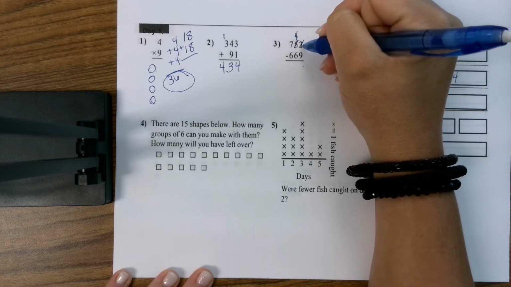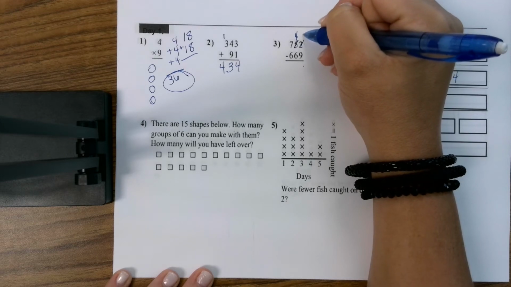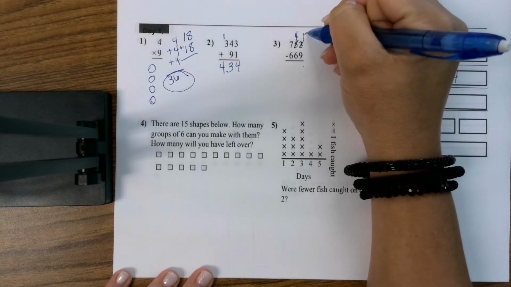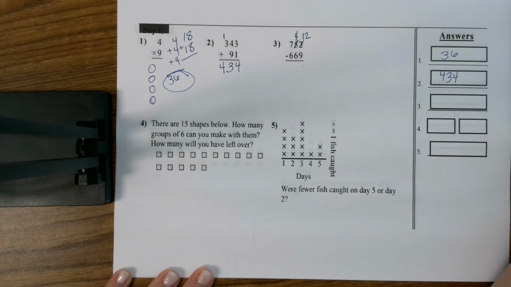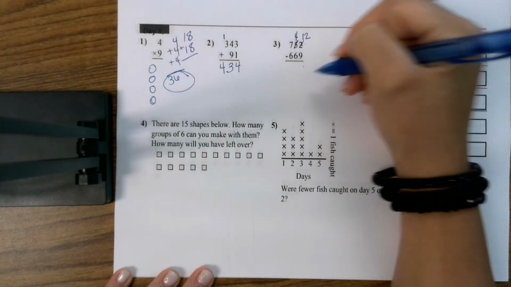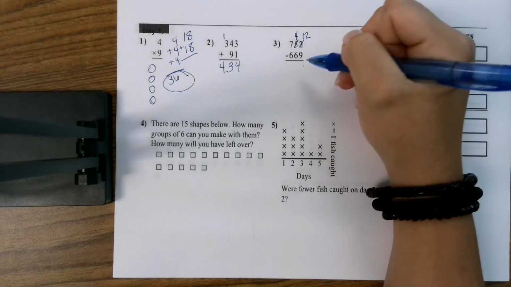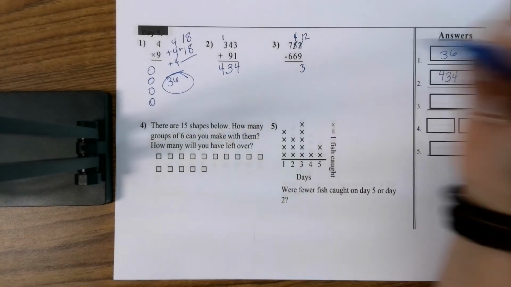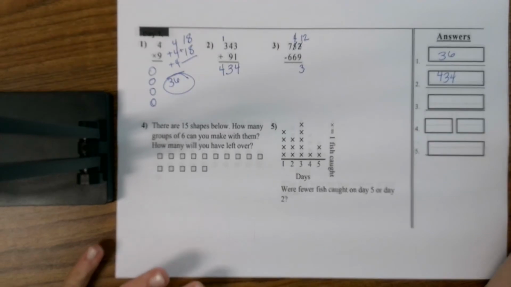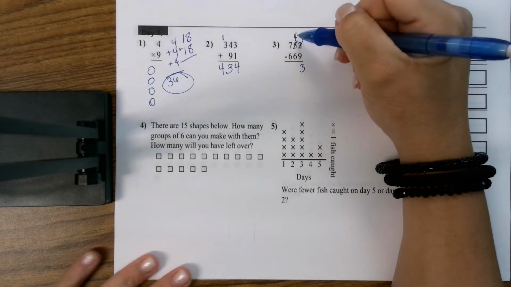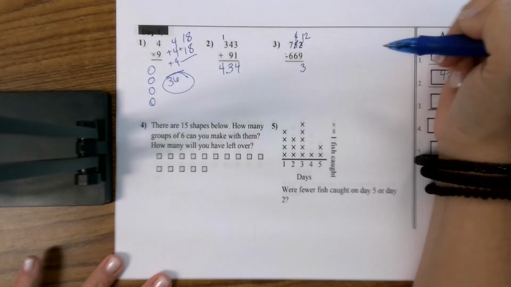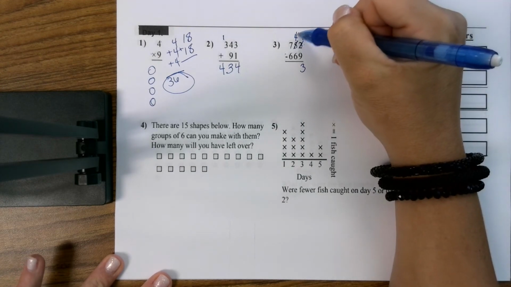And we're going to take that 10 that we decomposed and we're going to put it here, but we also have to implement our 2, okay? So now we've got 12 minus 9, and you should be able to know that 12 minus 9 is, in fact, 3. Okay, so now let's look at our tens column. Okay, we've got 4 minus 6. Again, we cannot do that, so we are going to have to regroup again.